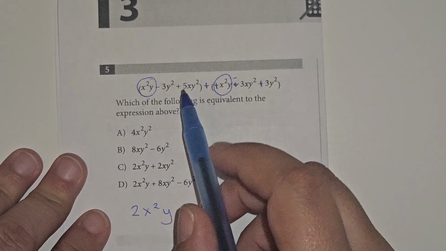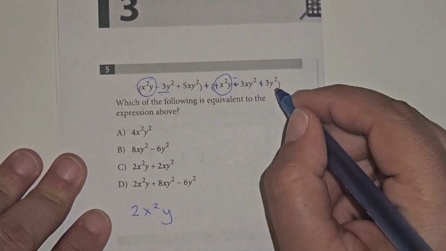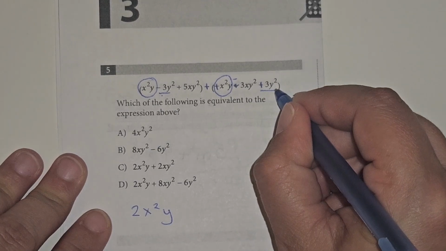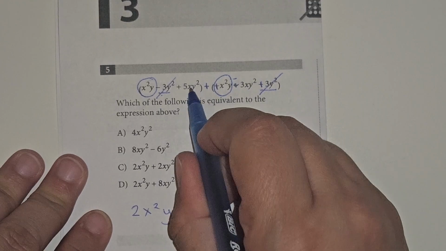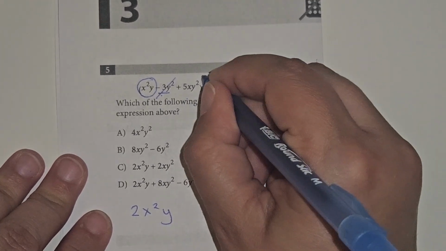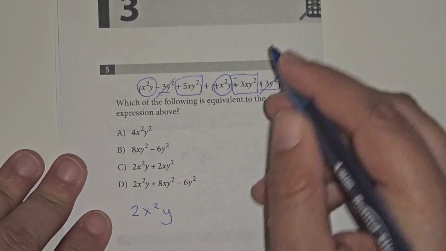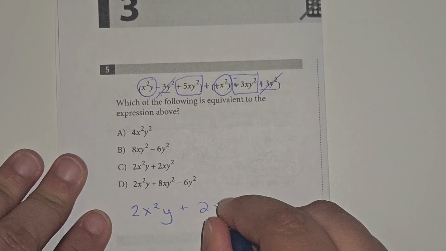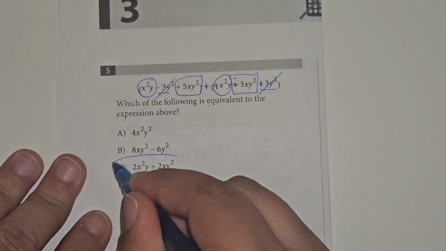Okay, then here we have a minus 3y squared and a plus 3y squared. Well, that's going to cancel each other out. And then we have a 5xy squared and minus 3xy squared. So that would be 2xy squared. So the correct answer here is C.